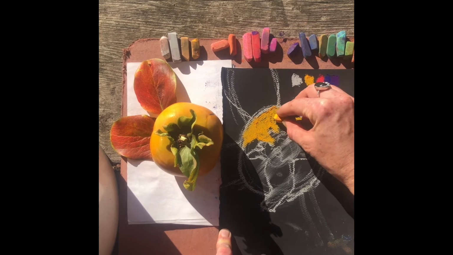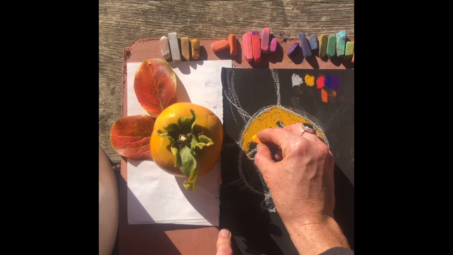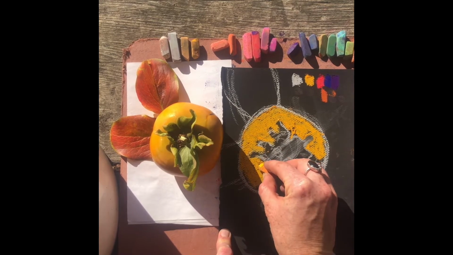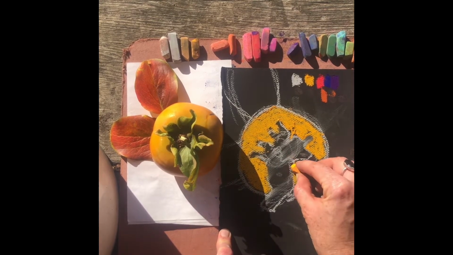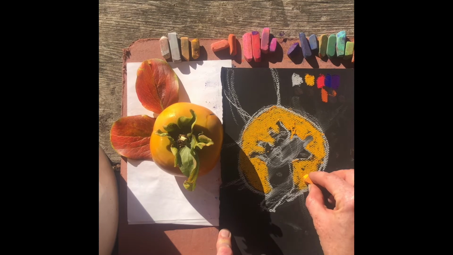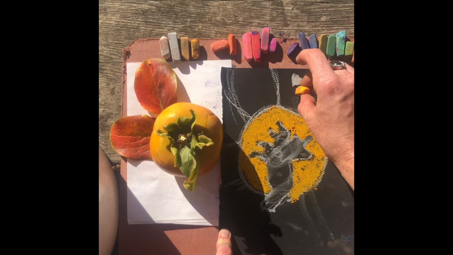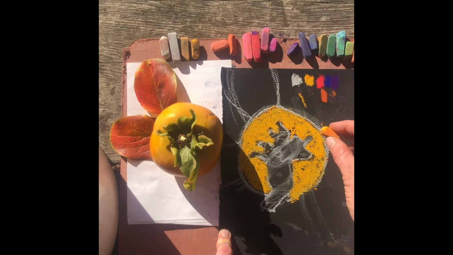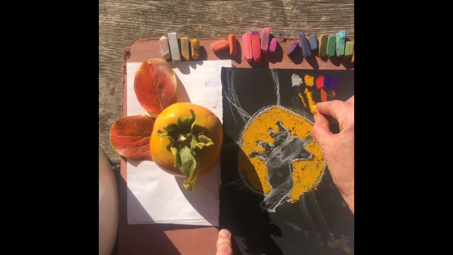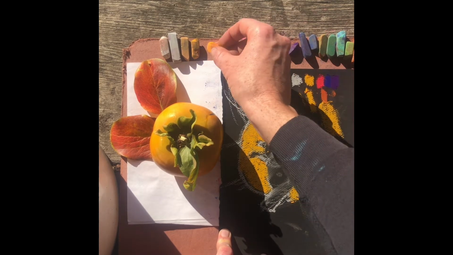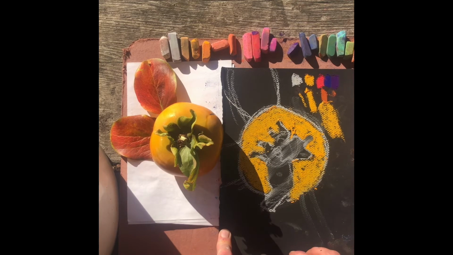So I'm using this yellow-orange color to fill in the color of the persimmon. And with these chalk pastels, I can use the corner of the pastel to make a small line. I can use the end of it to make a medium line, or the side of it to make a big mark. Okay, so I'm thinking about the general shape.